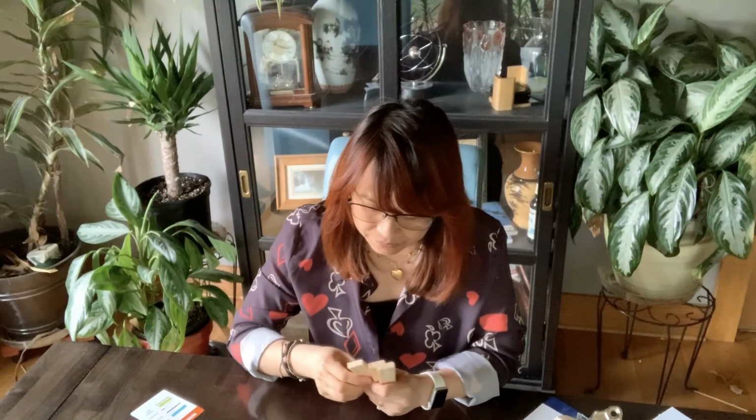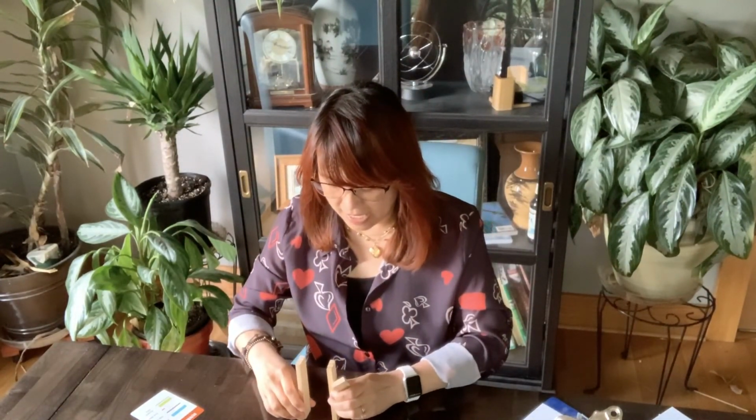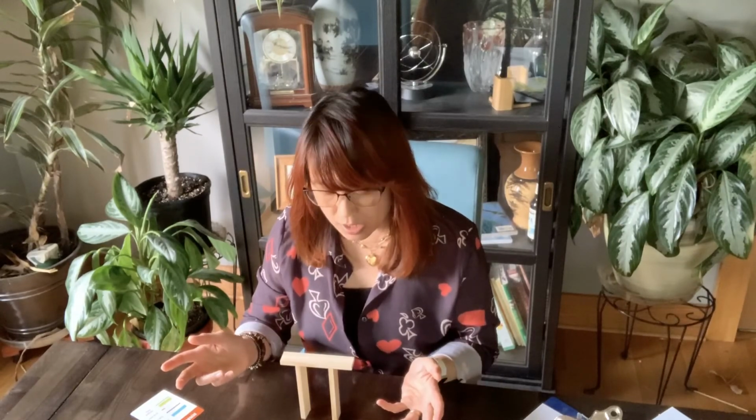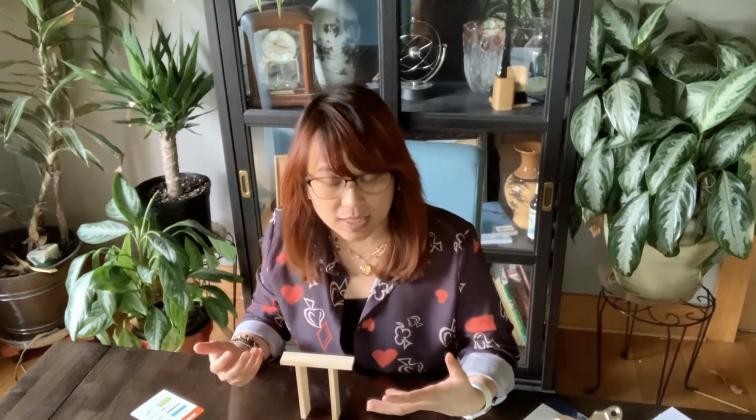For example, if a student starts with planks that go like this, and then they put one on top, you can ask your student, your child, what was the process for them to create something like this?